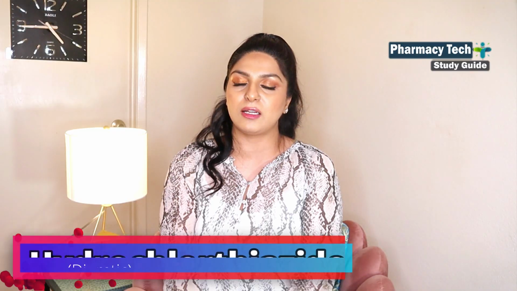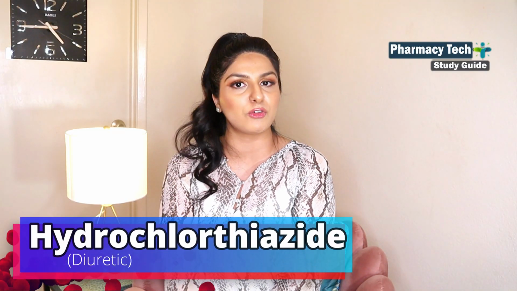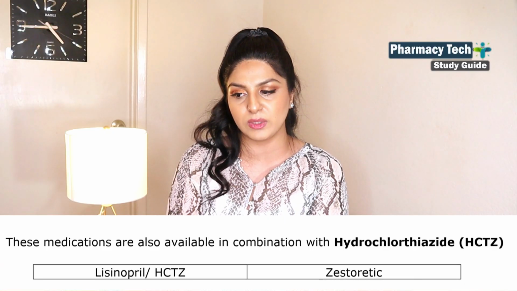Now, these medications are commonly available in combination with a diuretic called hydrochlorothiazide. The short form is HCTZ. Like I said, this medication is a diuretic. Basically, diuretics are the medications which eliminate excess water out of the body. That's why you will often see them in combination with the blood pressure-lowering medications. The most common one you will see is HCTZ. A common example would be lisinopril in combination with HCTZ. The brand name is Zestoretic.